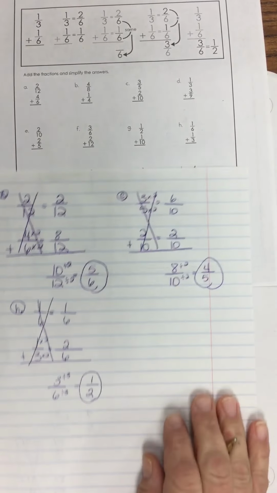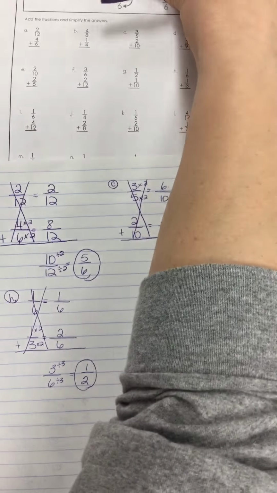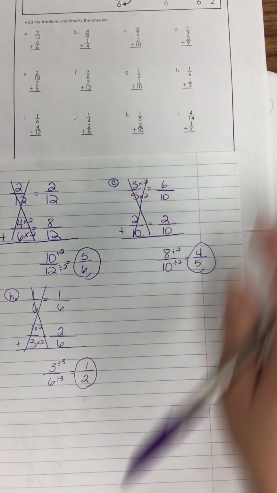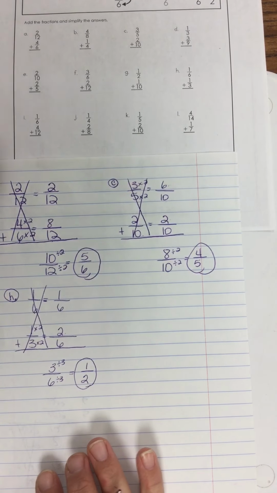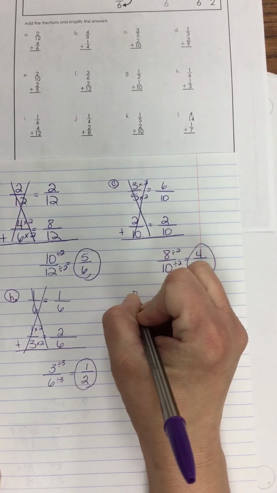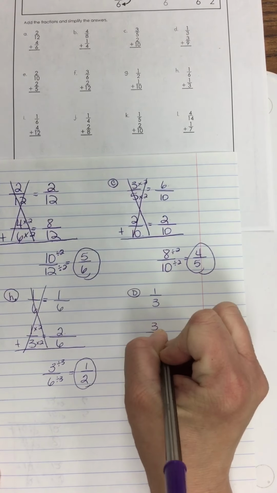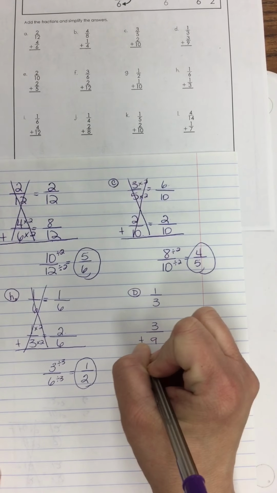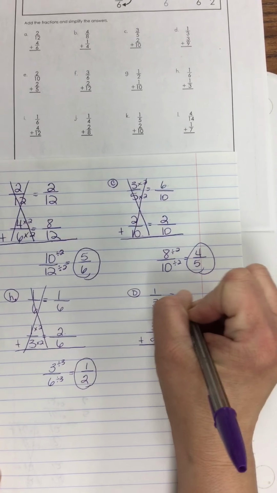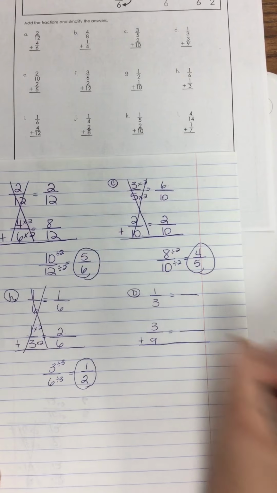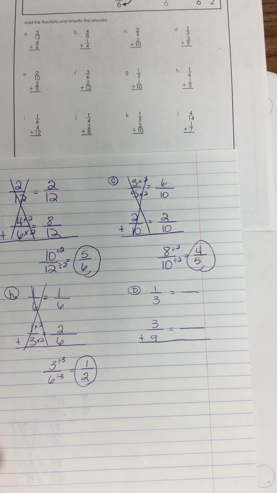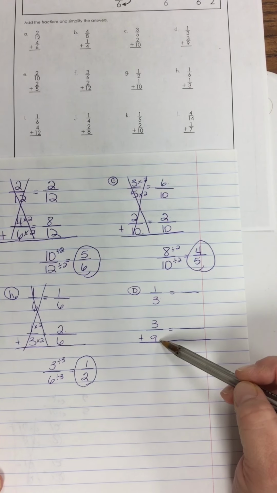Okay, let's do D. Kind of skipped it. 1/3 and 3/9. This is kind of the same way. So we're going to make equivalent fraction spots. Okay, so my denominators are 3 and 9.